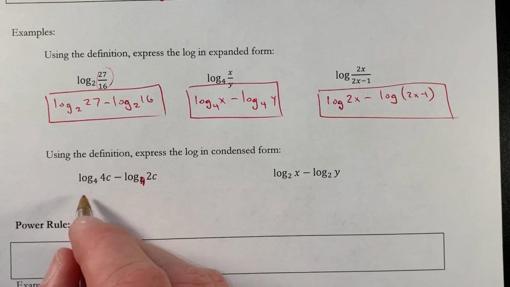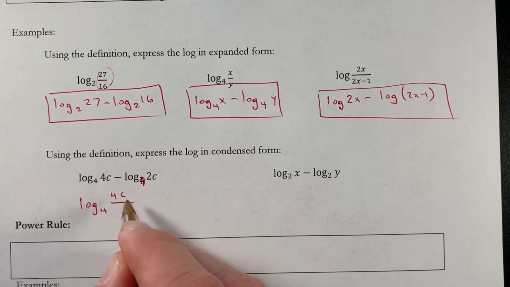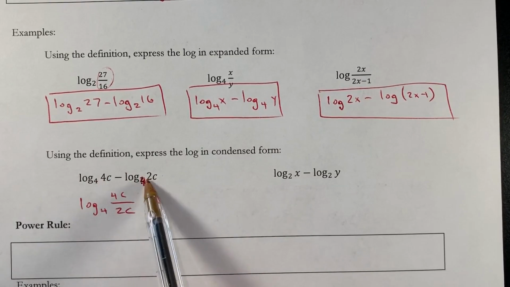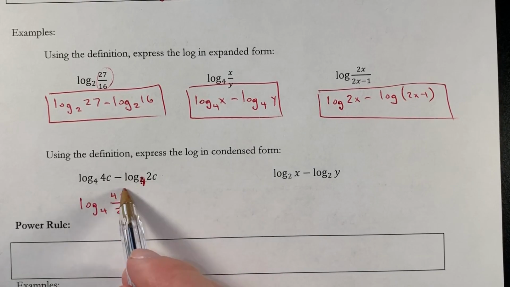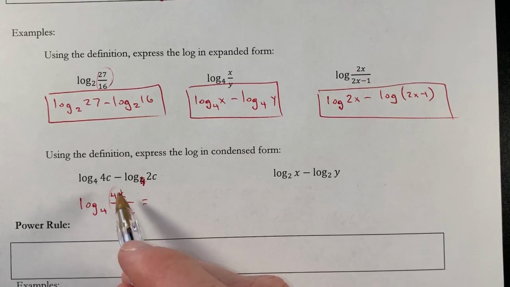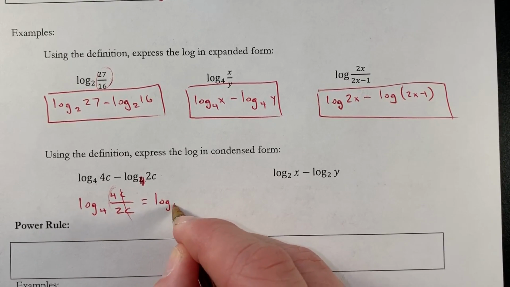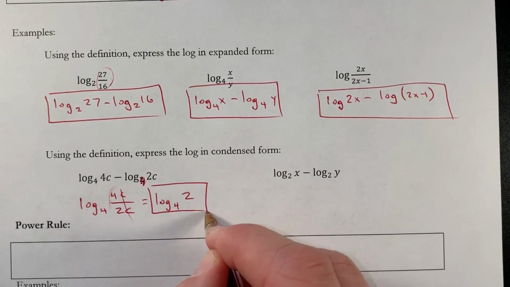Okay, so we've got log base 4 of 4c over 2c. And again, this doesn't work if we don't change that base. They were meant to be the same. Now this right here can actually be simplified. C over c cancels, and 4 over 2 is 2. So this is log base 4 of 2.